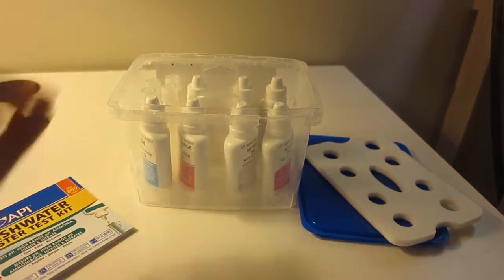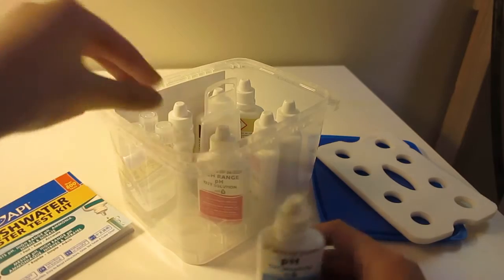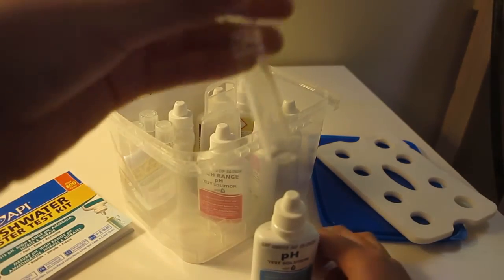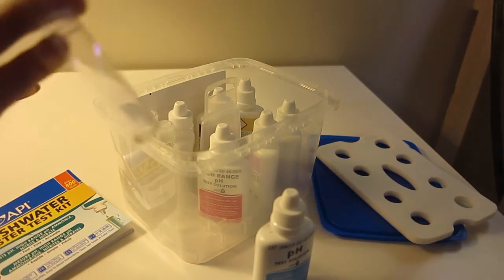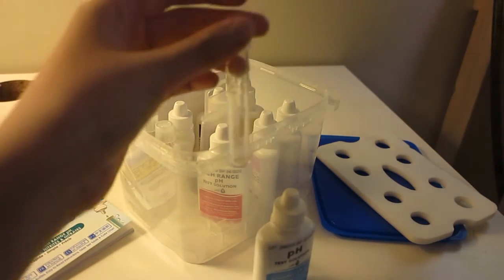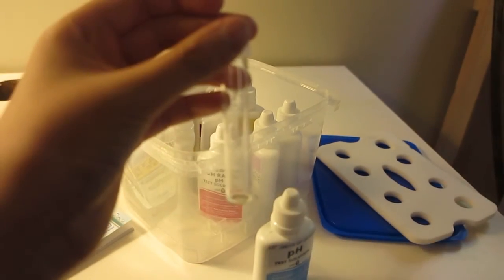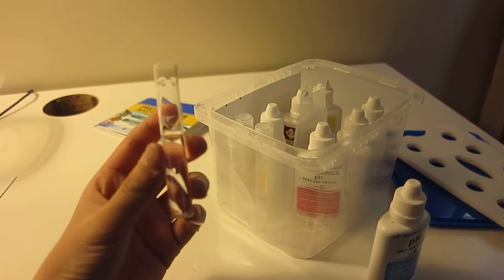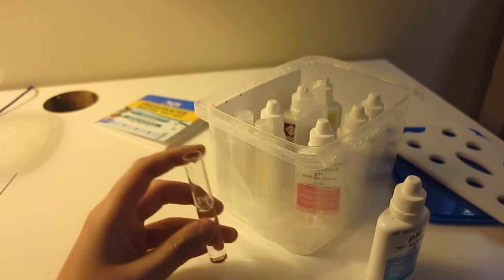So how you use this: you see you have different solutions like this. As you can see, it comes with these test tubes, and there's a line right here. Basically, you fill the test tube with the water from your aquarium up to this line. Well, let me just go do that. Okay, so I've filled up the test tube to the line, and I'll demonstrate how you use this.